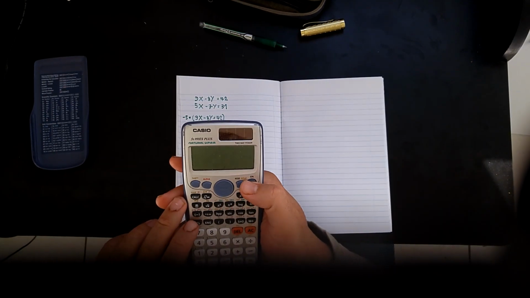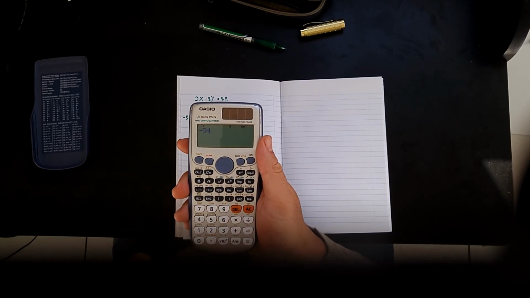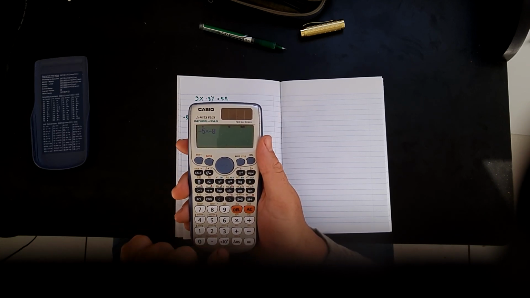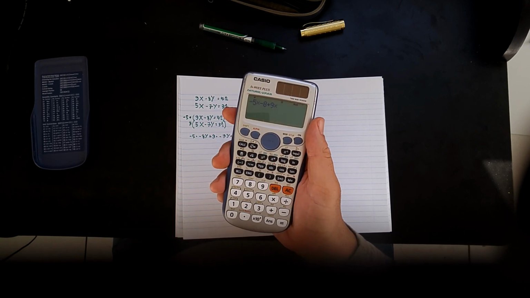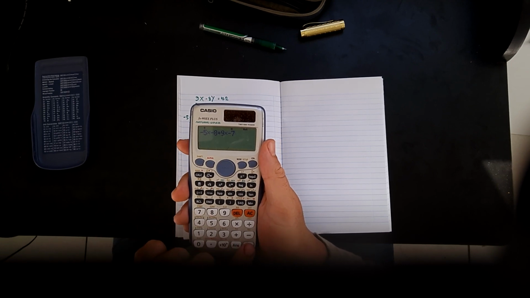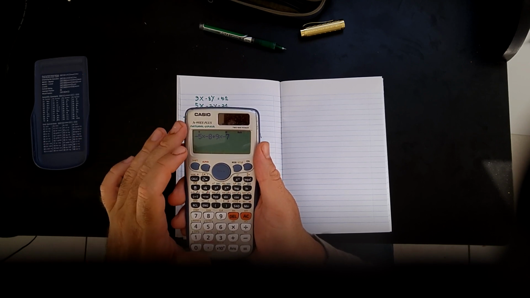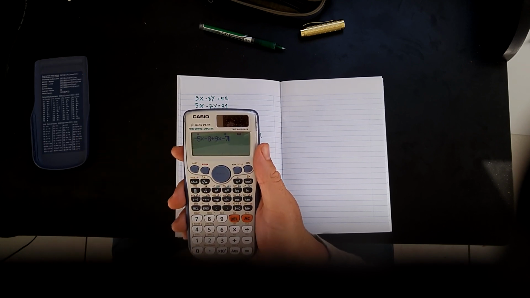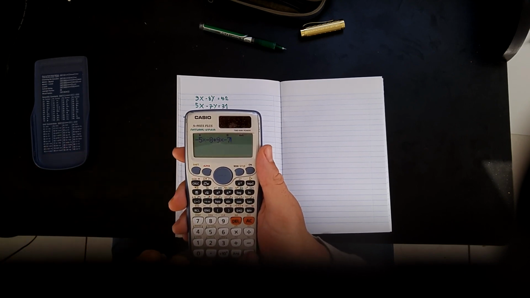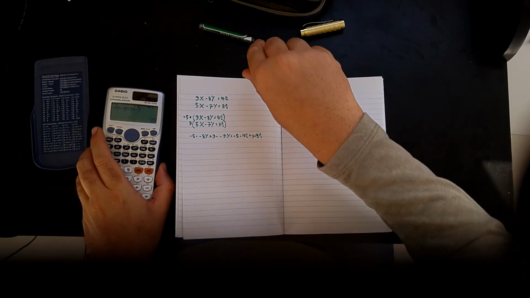So I'm gonna use the Casio machine. So negative 5 equal to negative 8y plus 9 equal to negative 7. I repeat, negative 5 multiplied with negative 8 plus 9 multiplied with negative 7, that is negative 23.